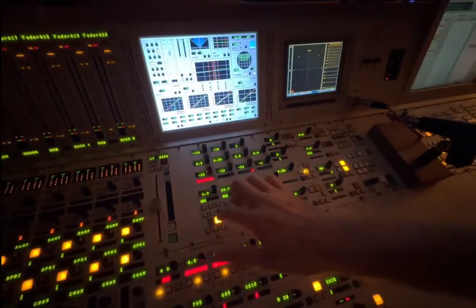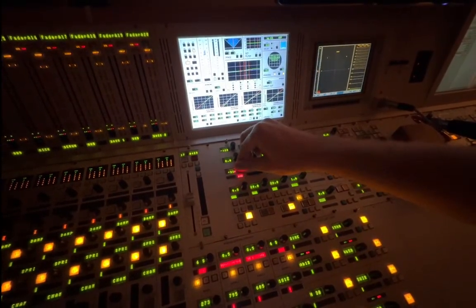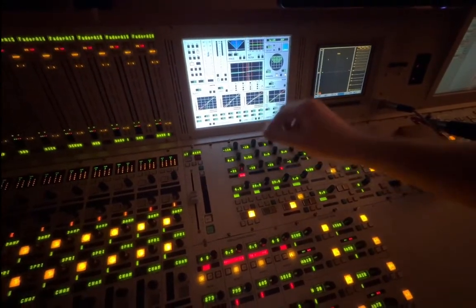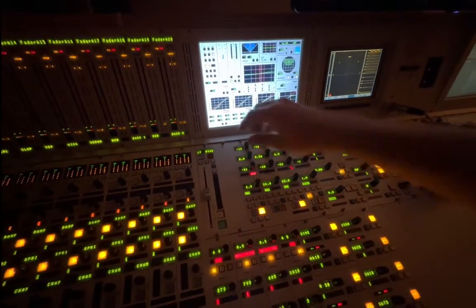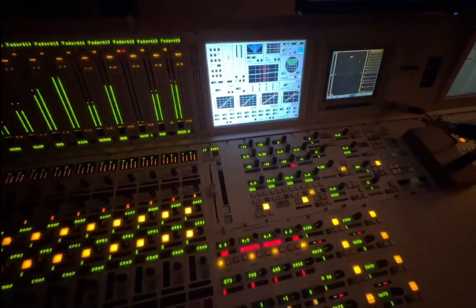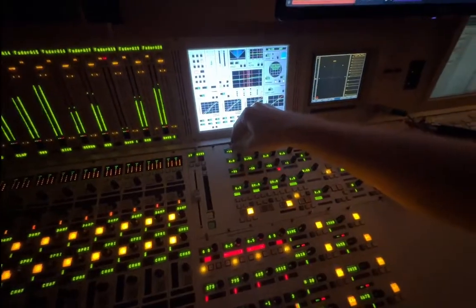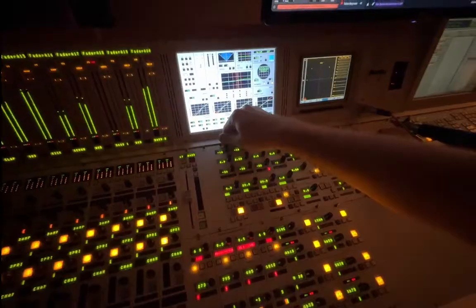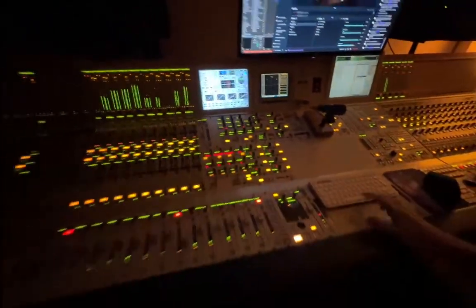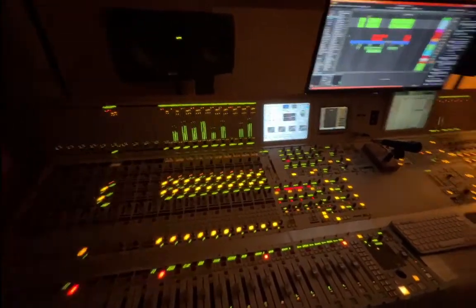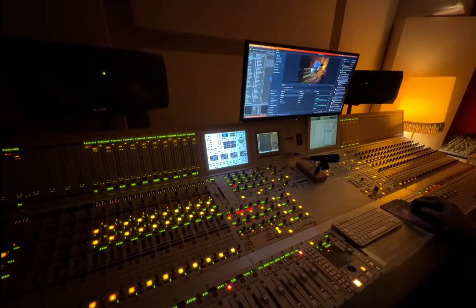Compressor section. That sounds cool. Sorry for the CPU hiccup, my laptop has a little bit.